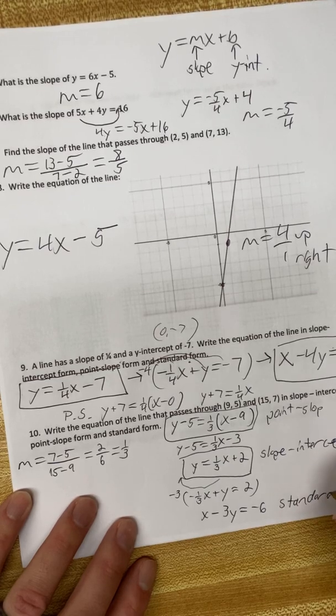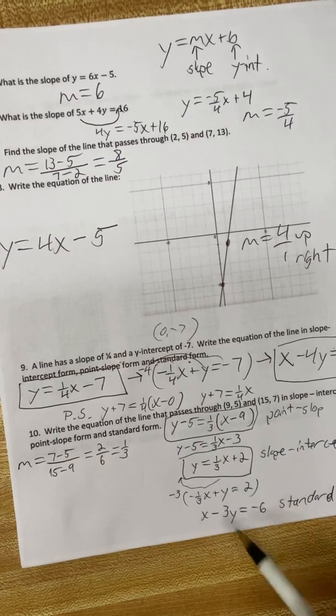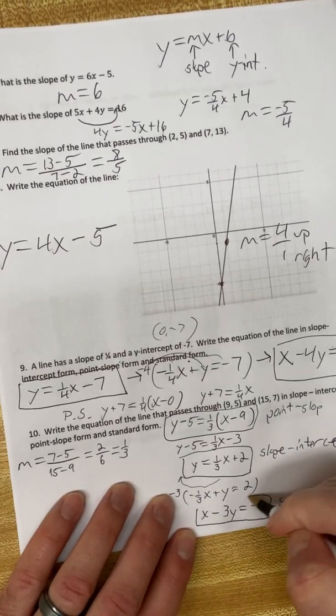All right, so that's like your 3-for-1 deal right there. All 3 forms of a line. That's a really good problem right there.